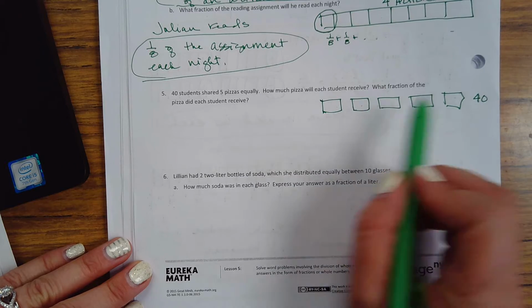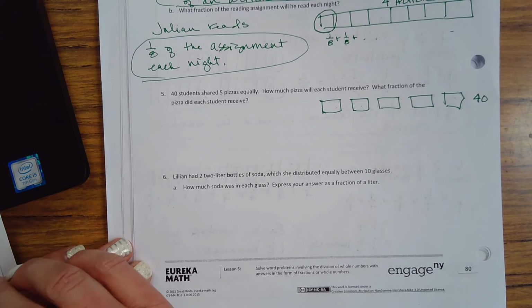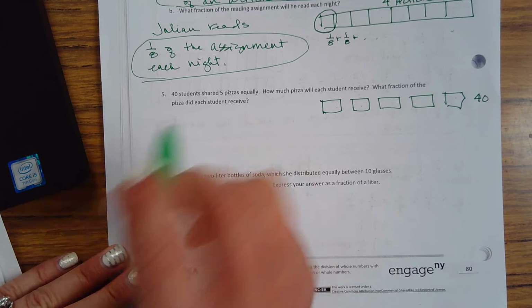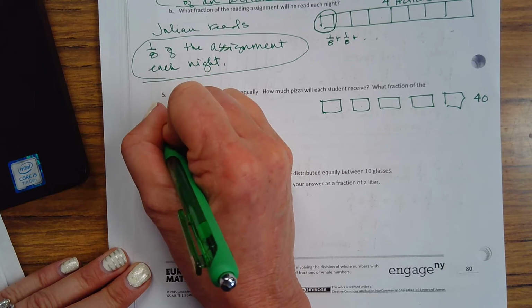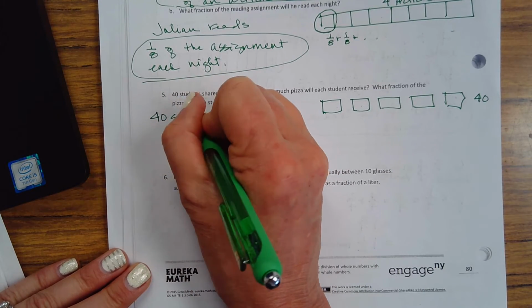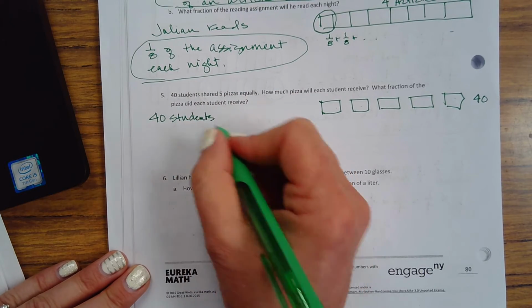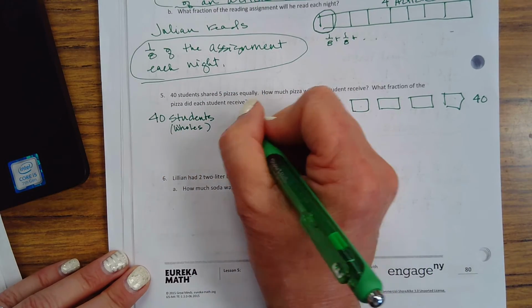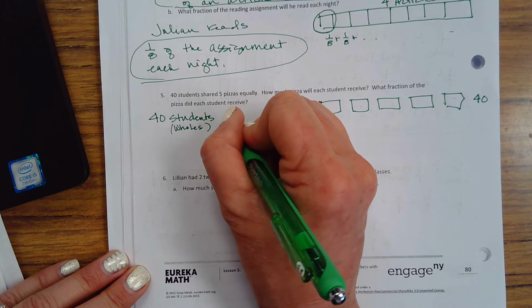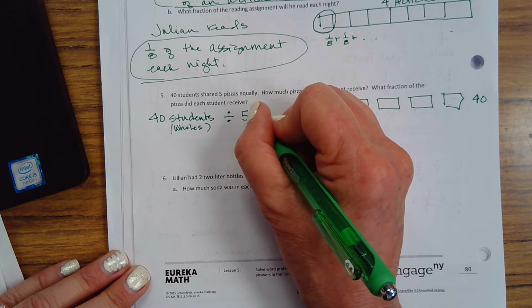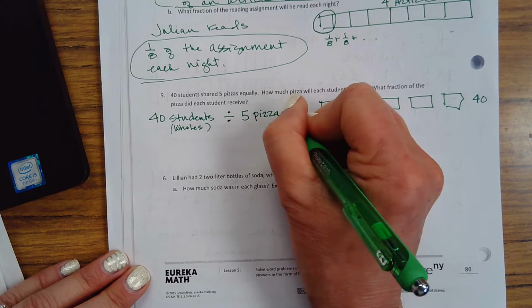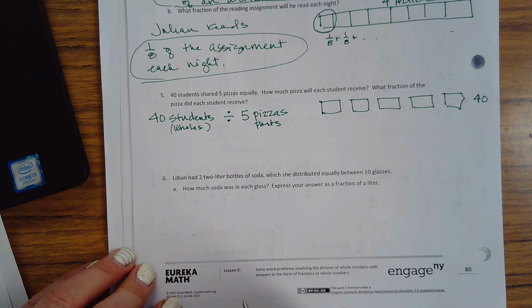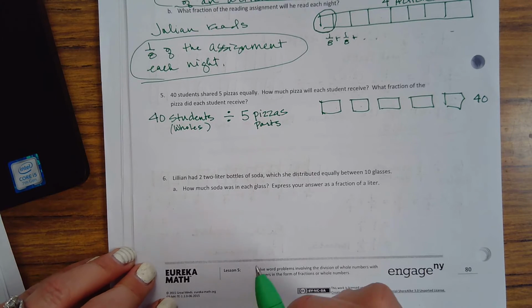So if you had 40 and you had to divide it up into 5, you have 5 pizzas and 40 students. What are you going to do? So 2 different ways to do this. So if I have 40 students, which are 40 wholes, right? So we're not going to break up students. And we're going to divide equally into 5 pizzas, right? Or 5 parts. What fraction of the pizza did each student receive?